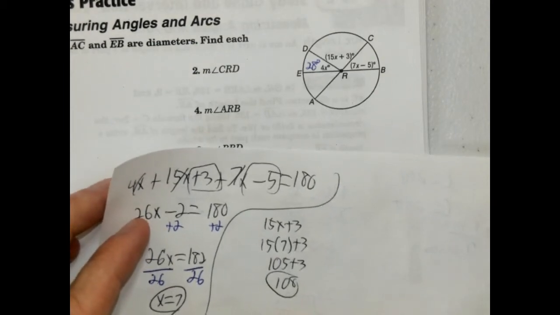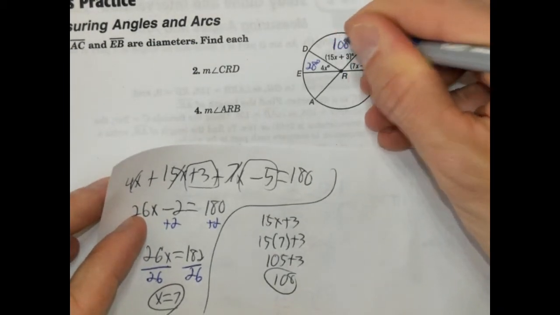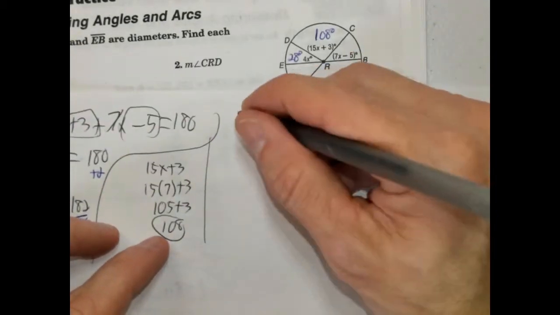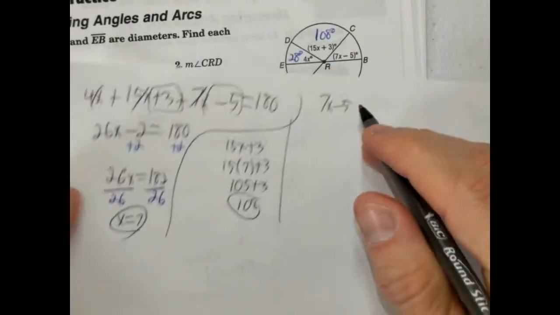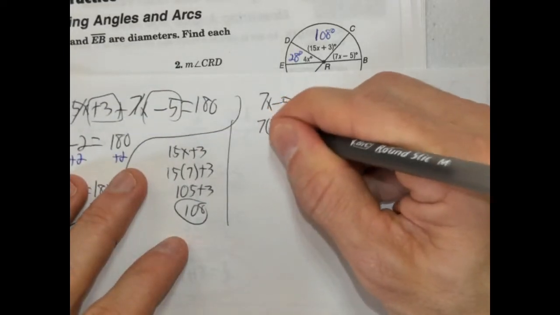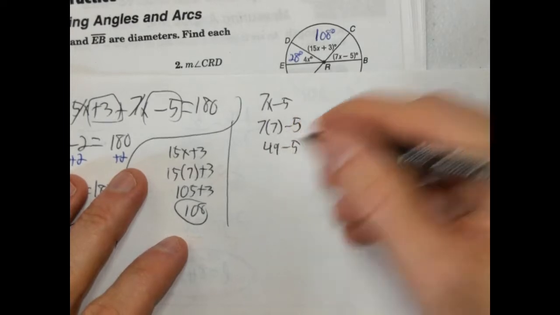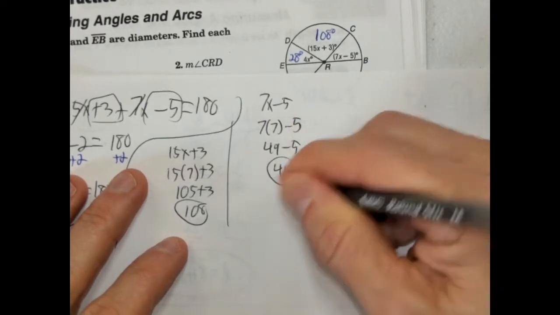So this is 108. And this last one, we have 7x minus 5. X again is 7, so 7 times 7 minus 5. 7 times 7 is 49. 49 take away 5 is 44 degrees.